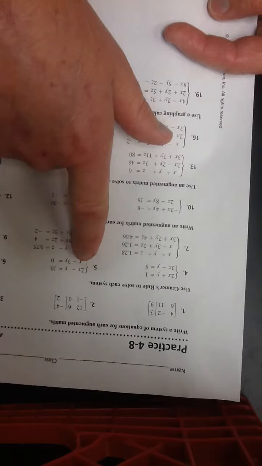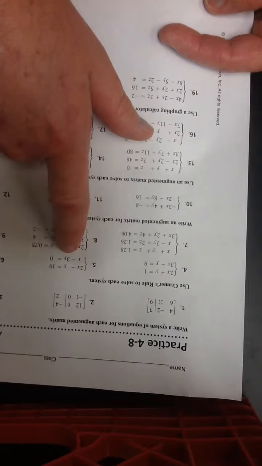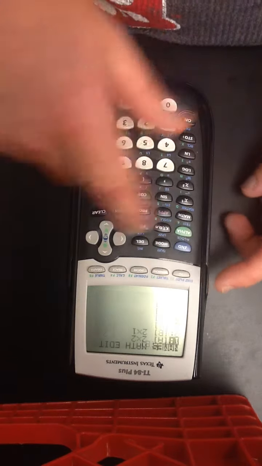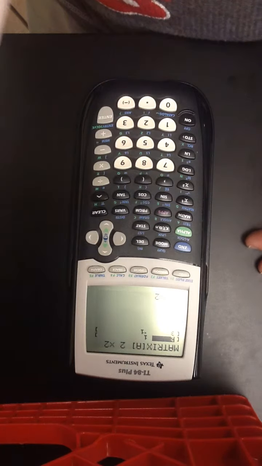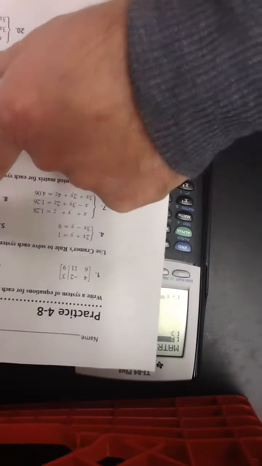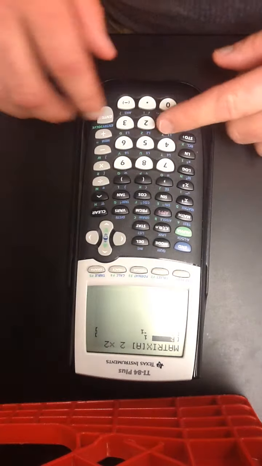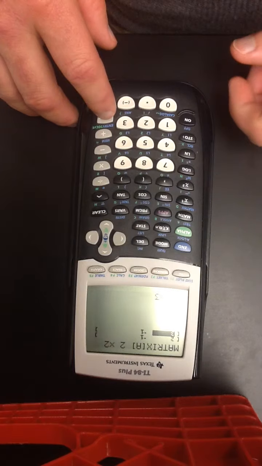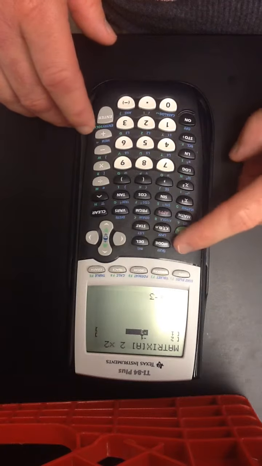Let's try this one. 2x minus y equals 10, and x minus 3y equals 0. So, we go back in, and we'll have to put in new values. So we go second matrix. It's the same size, so we don't have to change those numbers. But we do have to change down here. We have 2, negative 1, and 1 and negative 3. So 2, that one's fine, so I can just enter past it. Negative 1, and then we have a 1 and a negative 3. So we're good on that.